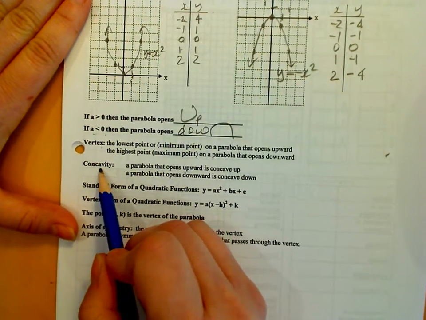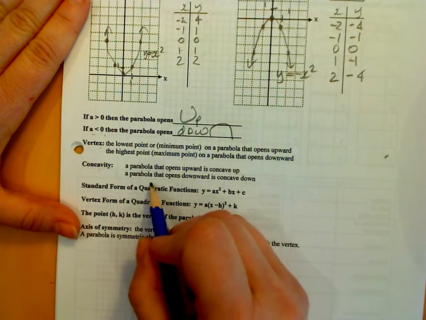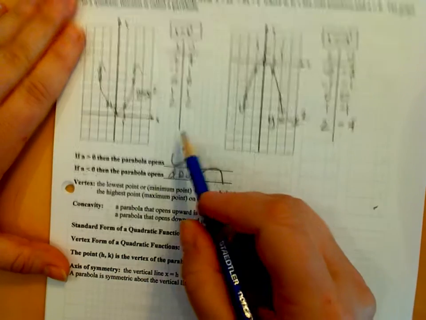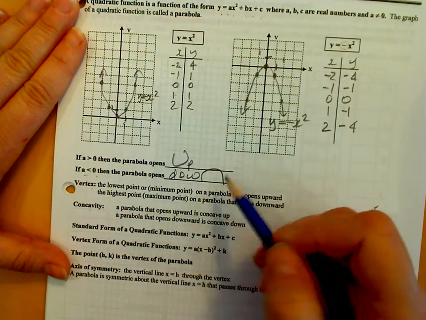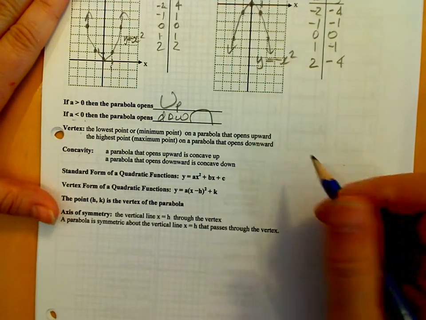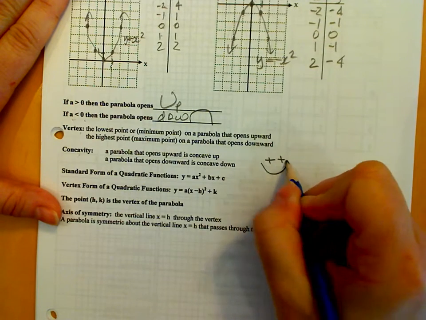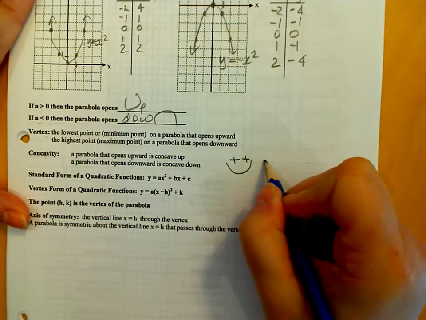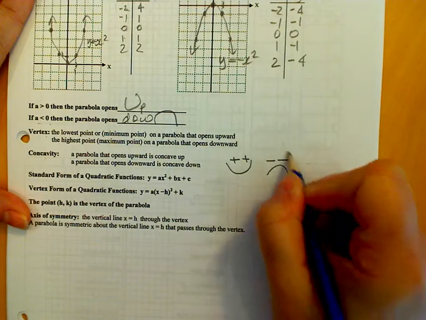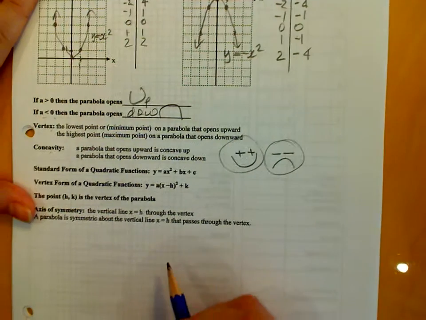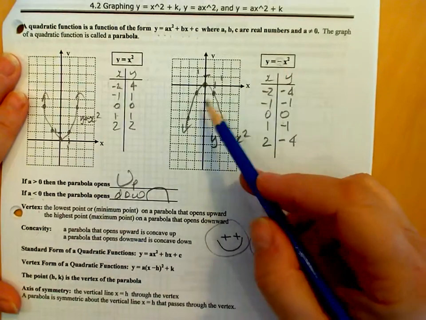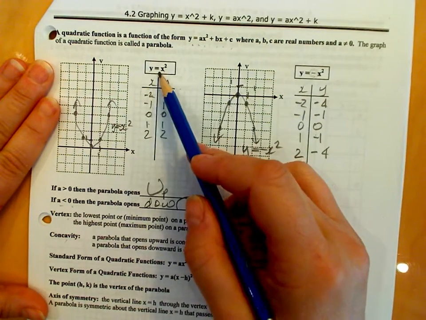The concavity is the way the curve opens. So again, this is concave up and this is concave down. And it's kind of easy to remember with these little smiley and sad faces. When a is positive, it's concave up. And when a is negative, it's concave down. Okay? So here it's negative, it's concave down, and here it's positive, it's concave up.